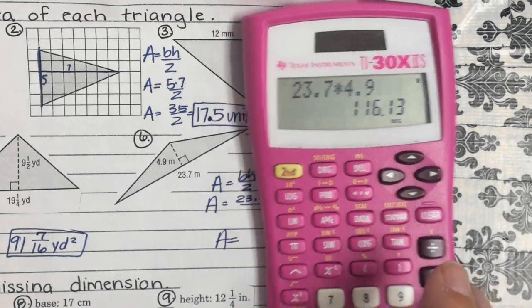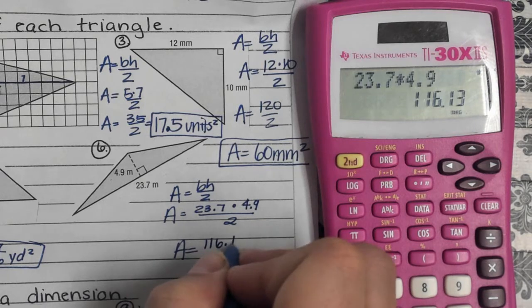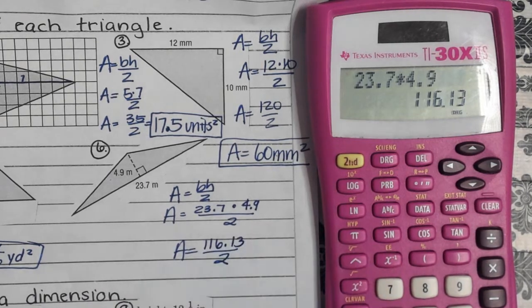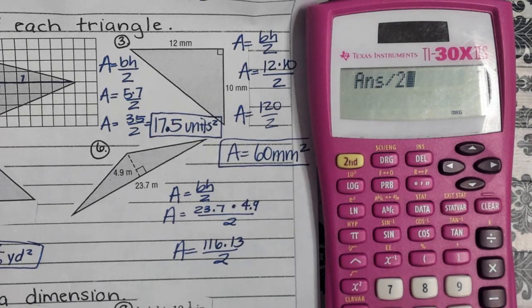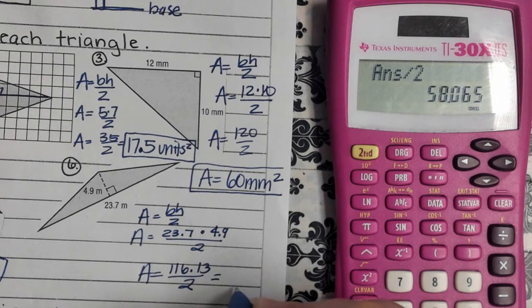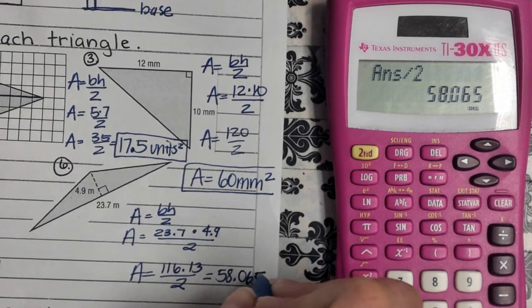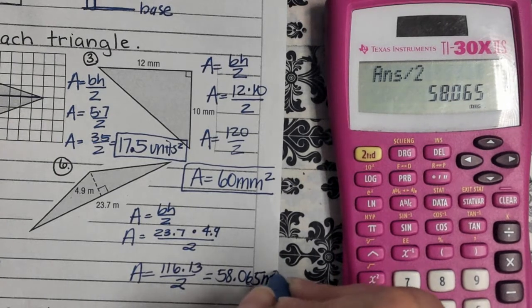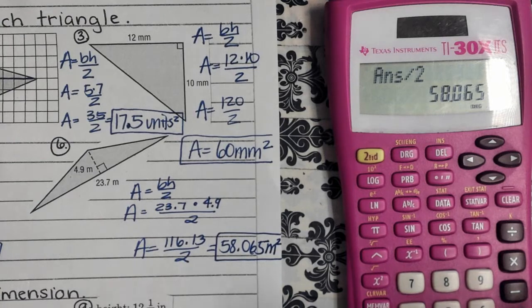Equals, okay? And so right now I've got 116.13 divided by 2. Am I done? No. Gotta do divided by 2. So my answer will be 58.065, and that is meters squared. Okay. Any questions so far? Again, triangles, all we're doing is adding one more step to what we did yesterday.